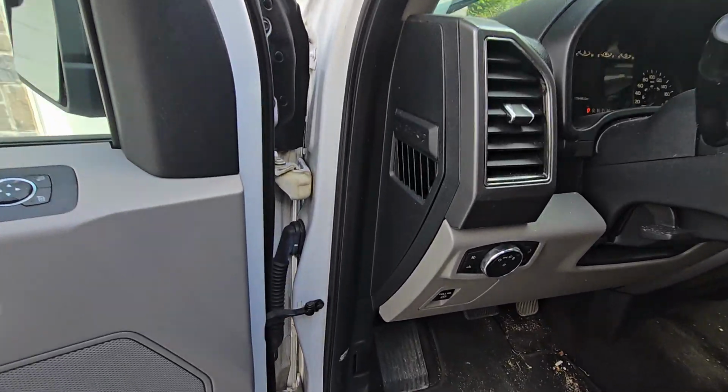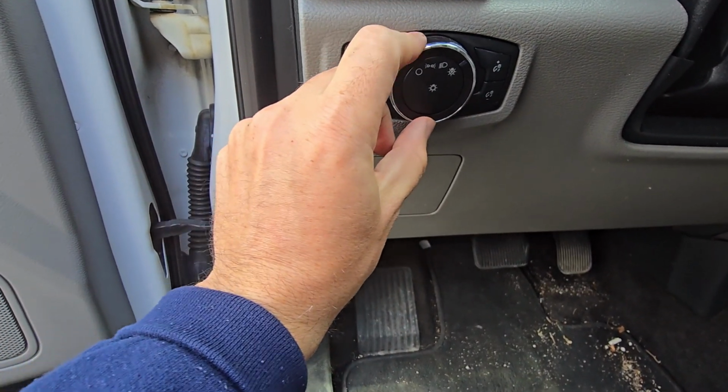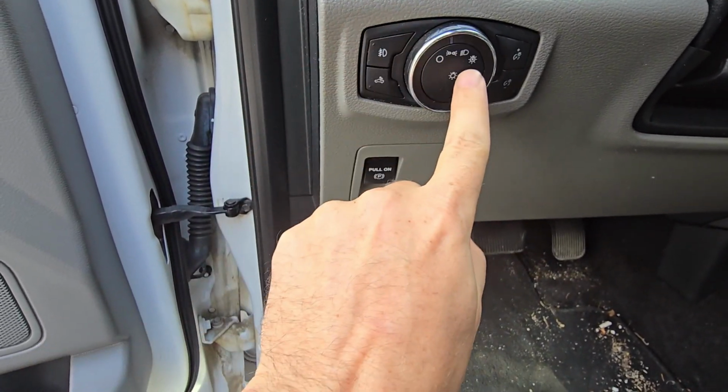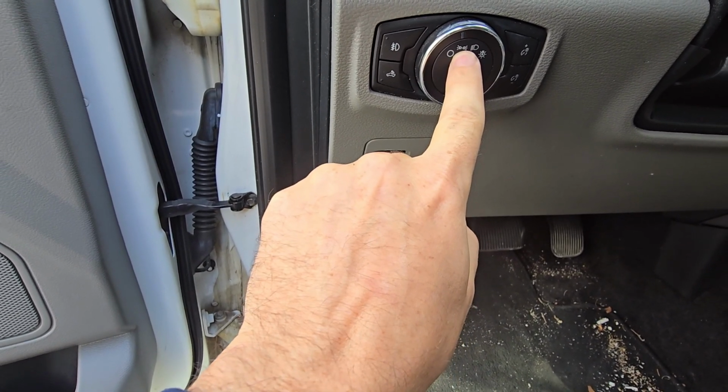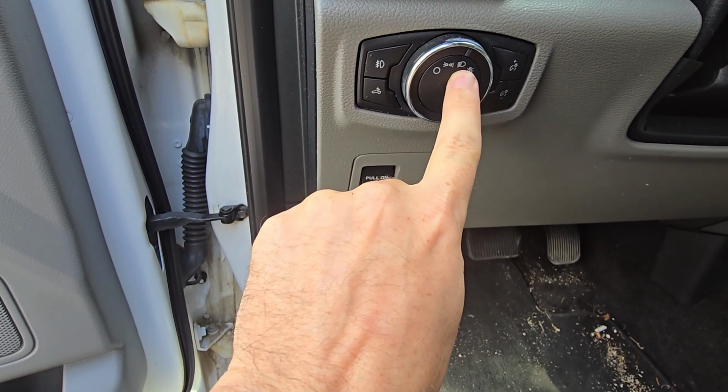Alright, so what you want to focus on is right here. This is what controls your headlights. You have 4 different options here. You got off, you got your parking lights, which are for just illuminating your vehicle so other vehicles can see you. Then you got your on position, this is your headlights on.